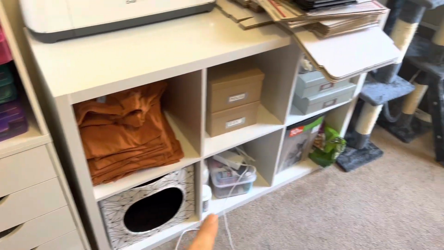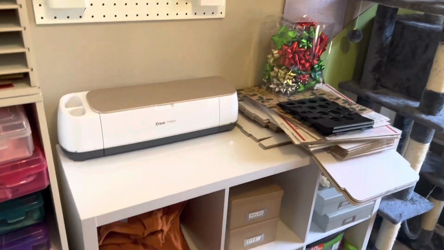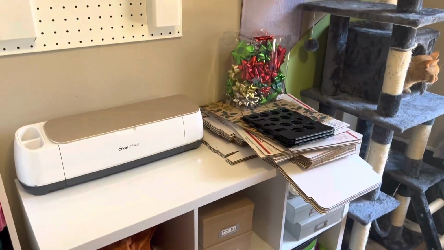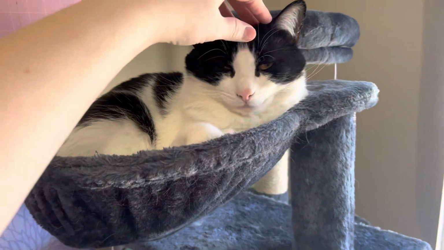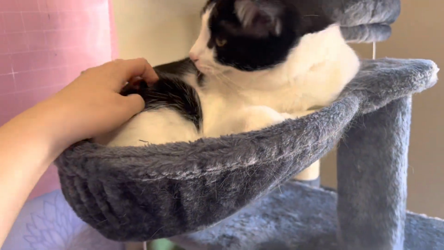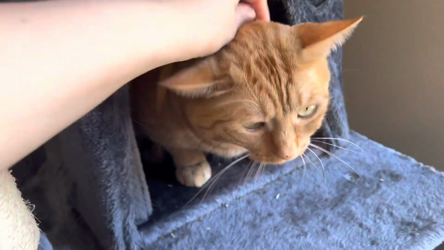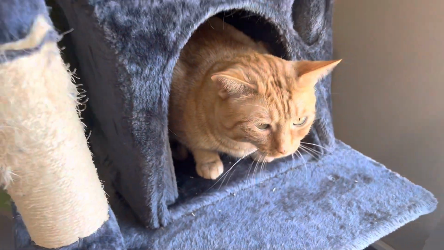I think I'm gonna start here, just because it's a little bit smaller, and then I can move my printer over here maybe. Got the kitty cats chilling with me. Chester, look at that neck. Oh my god. What are you doing, baby? Oh my gosh. It's a beautiful day, huh?